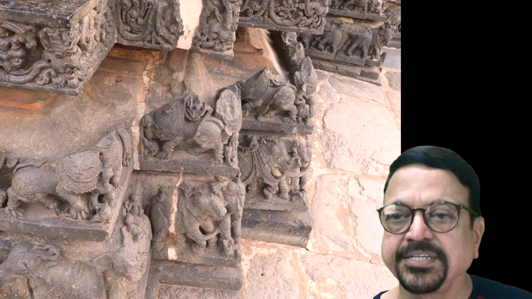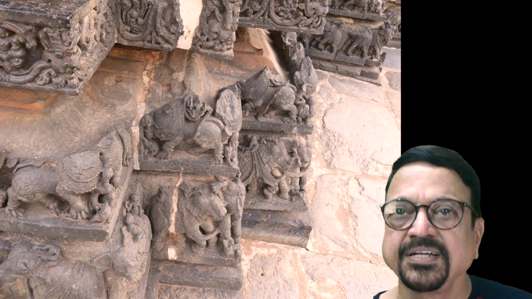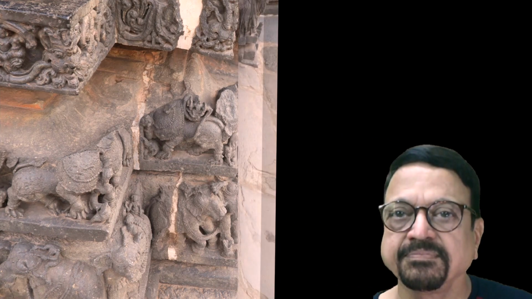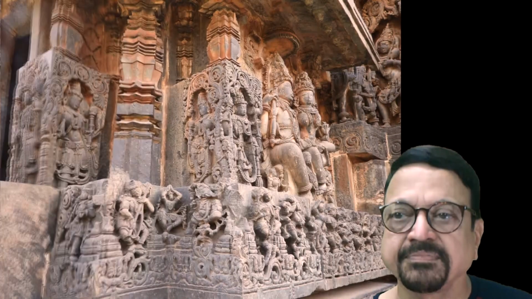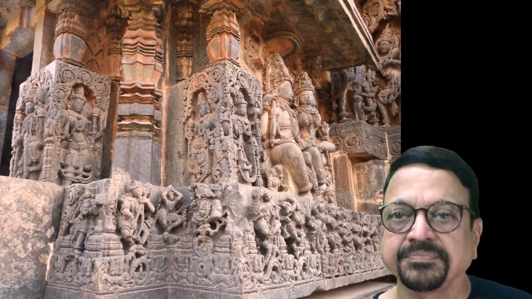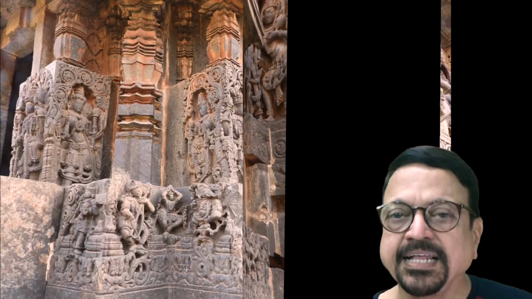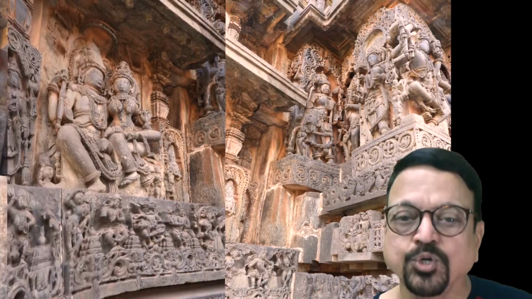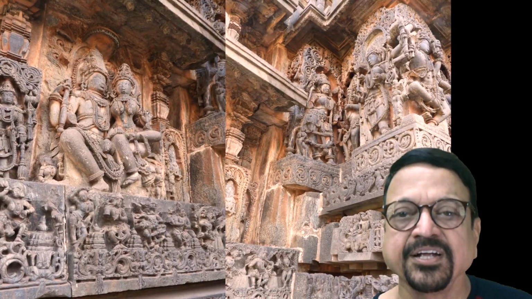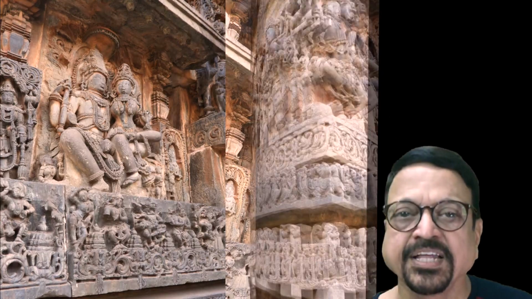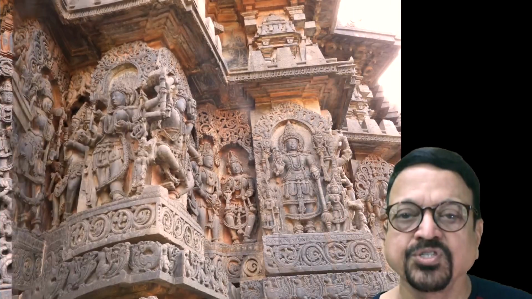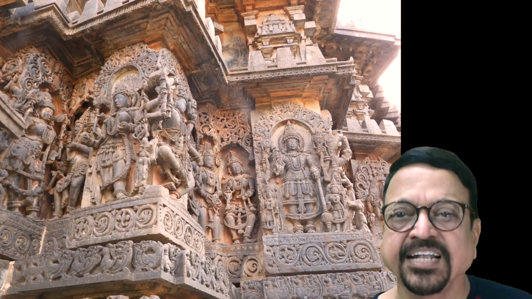Some of them are damaged. Now these are in multiple layers. I have to show you each and every layer, so it is going to be very extensive. There are many more photographs which we are giving in this lecture.